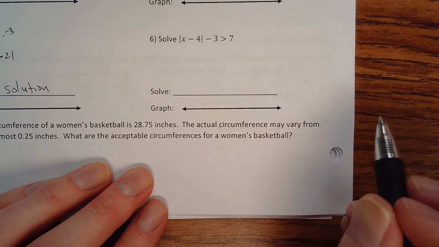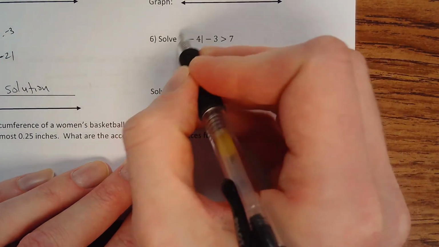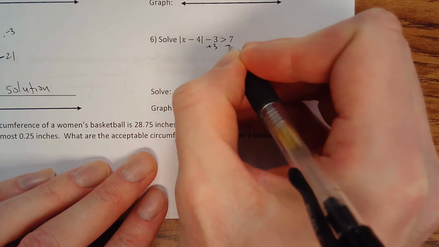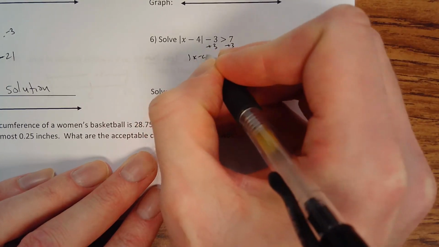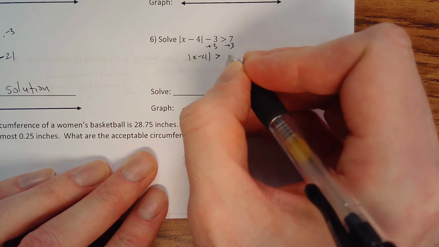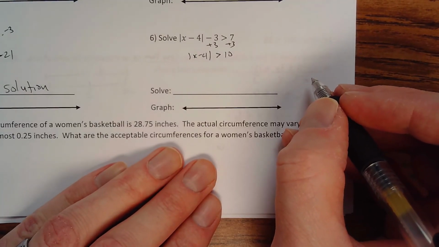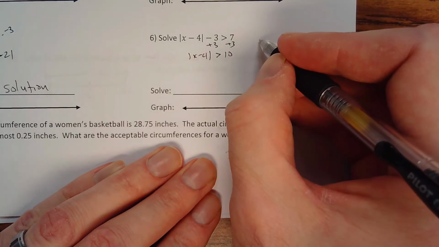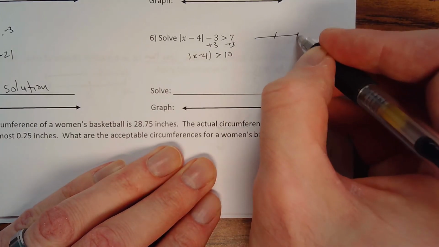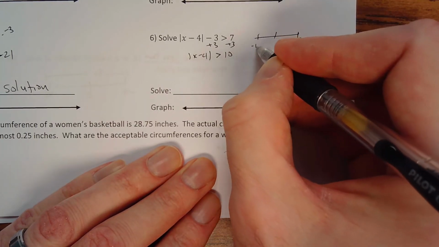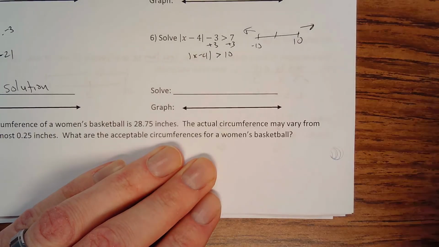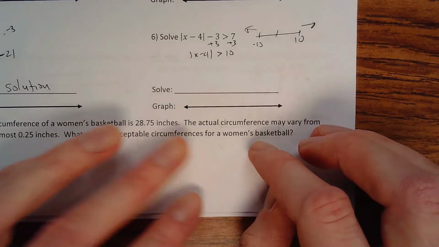Number 6. So number 6, let's again get absolute value by itself first. So add 3. So I got the absolute value of x minus 4 is greater than 10. So the distance is larger than 10. This expression is outside of 10 units to the right and 10 units to the left. It's less than -10 or it's greater than 10.